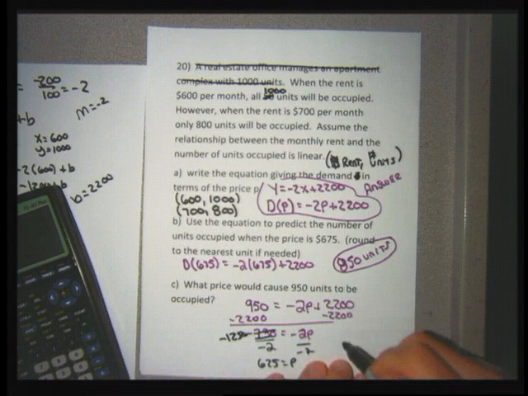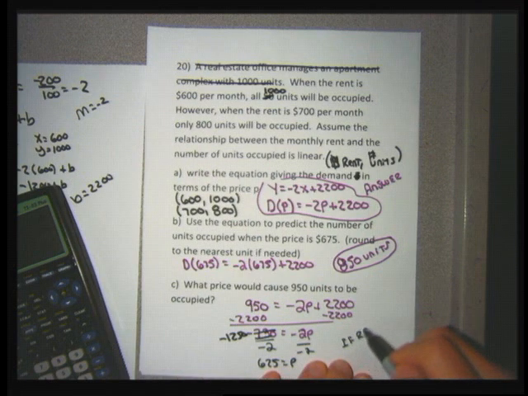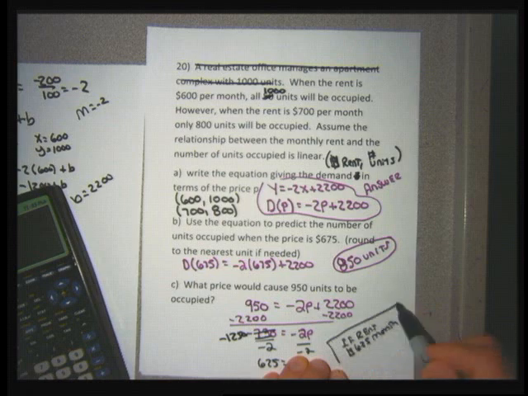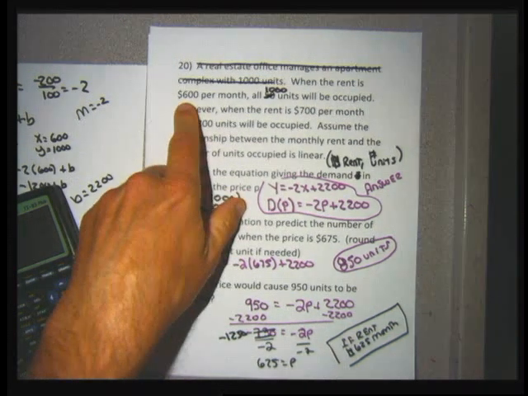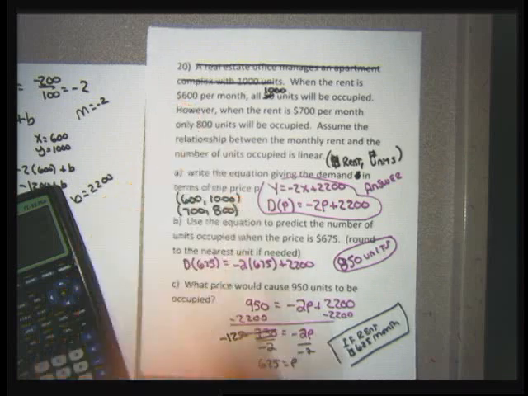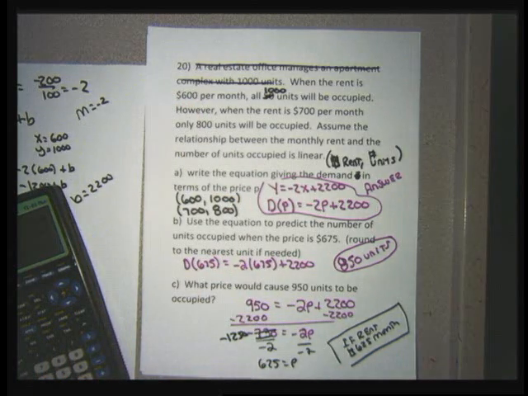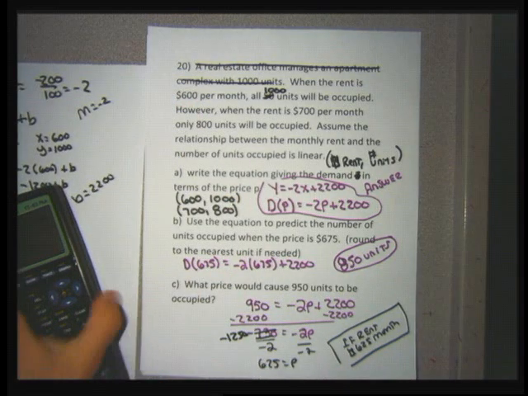So if the rent is 625 per month, 950 units will be occupied. So the answer to part C is $625 per month for the rent, which kind of makes sense. At 600, all the units would be occupied, and when I start raising the price, I'm going to start losing some occupancy.